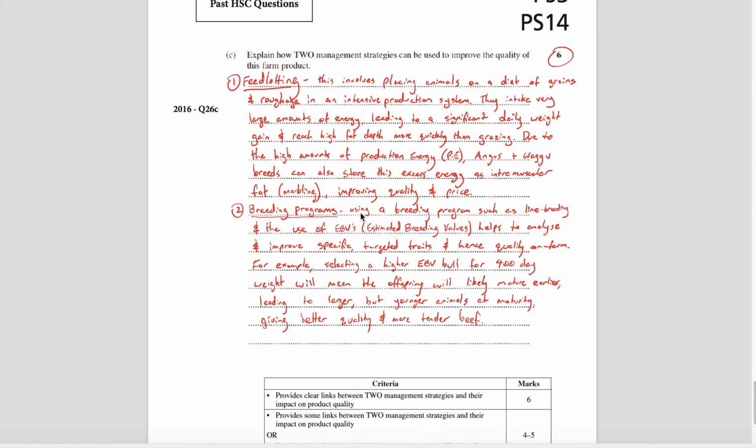Breeding programs. Number 2, using a breeding program such as line breeding, which we'll learn about next year, and the use of EBVs, which you may already know about, but we'll also learn about next year, helps to analyze and improve specific targeted traits and hence quality on farm. For example, selecting a higher EBV bull for 400-day weight will mean the offspring will likely mature earlier, leading to larger but younger animals at maturity, giving better quality and more tender beef. So that's a thorough answer for 6 marks there.